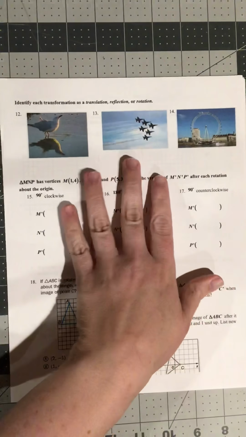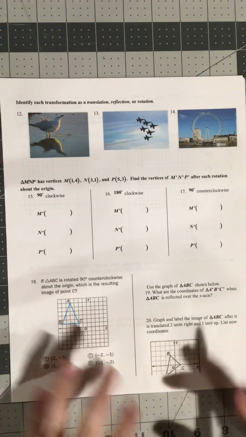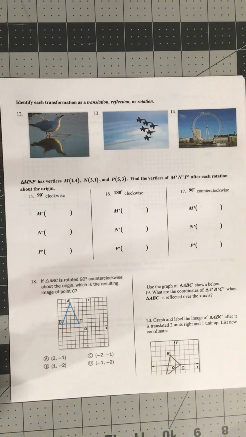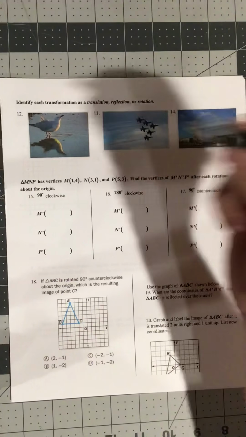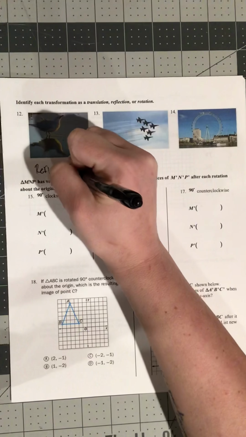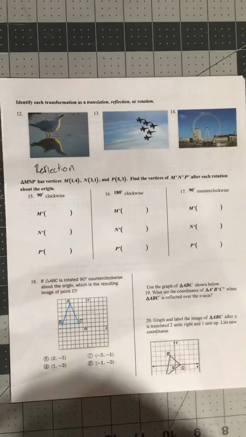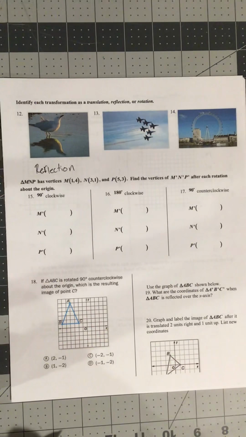So, looking at these pictures here, we need to identify each transformation, if it's translation, reflection, or rotation. So, looking at this guy, well, this is obviously what? Well, that's a reflection, because he's reflecting himself. This guy, they're moving. Whoop. I like how I did that. Whoop.